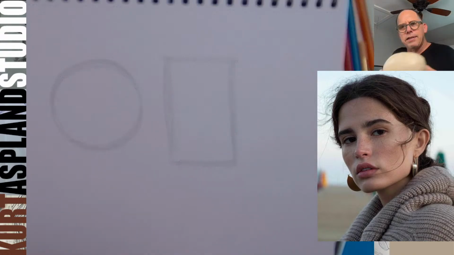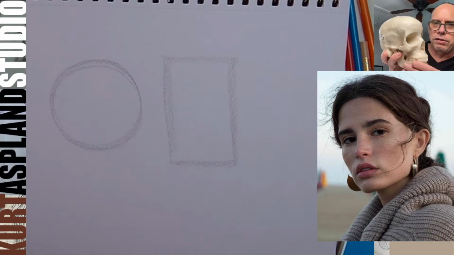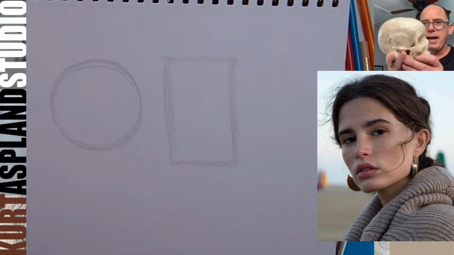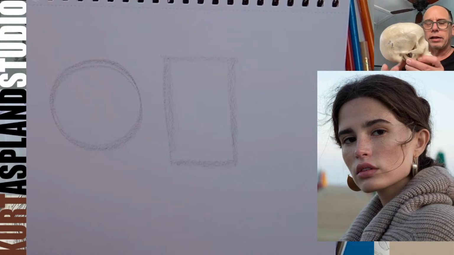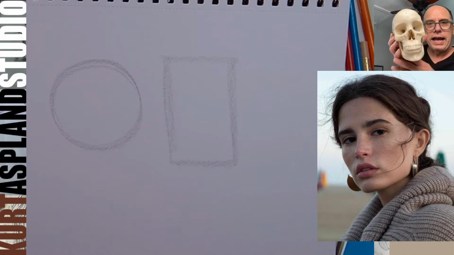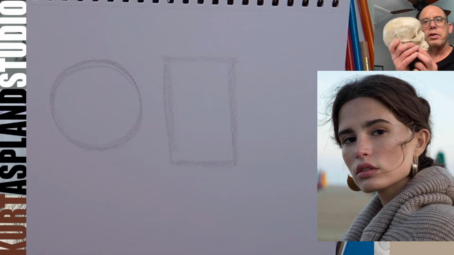So let me show you this. Here is my little plastic skull, and you can see already that the back part of the skull is very round. In fact, it's very oblong looking. Usually when you draw a side view portrait, you're going to want to make it a little bit longer. But if I turn the head straight at you like this, it has a very square shape to it. So in profile, a lot of times you're going to have it more circular, but straight on, it's going to be a little bit more square looking.